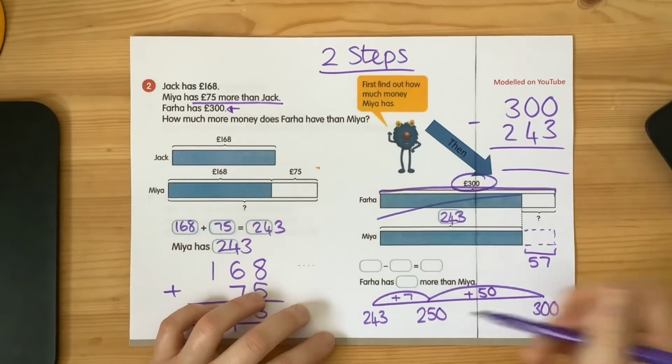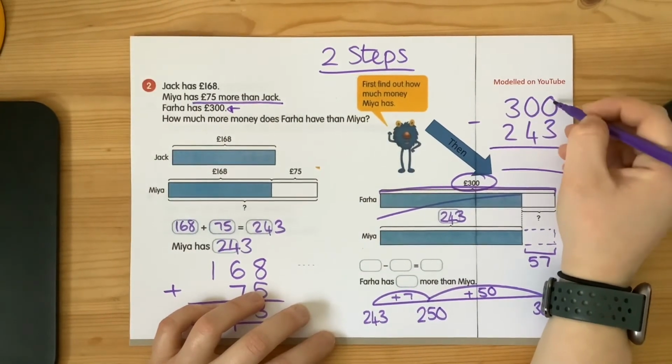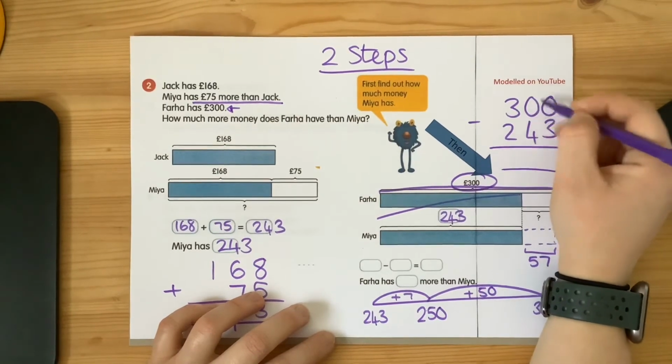Now, if you don't believe me, it was that simple, let's check it up here. Now I've got 0 1s, I can't take away 3. Can't regroup from the 10s yet because there are none.